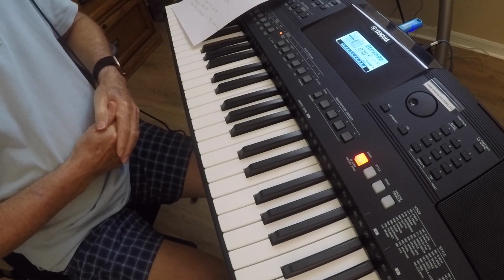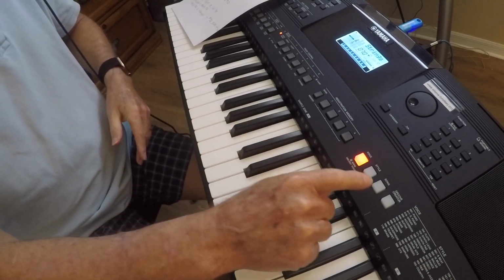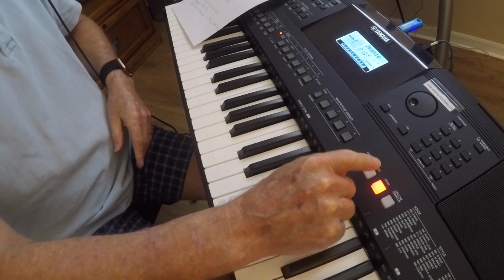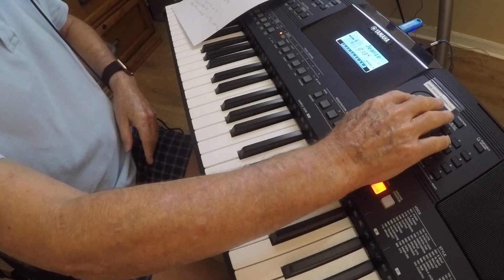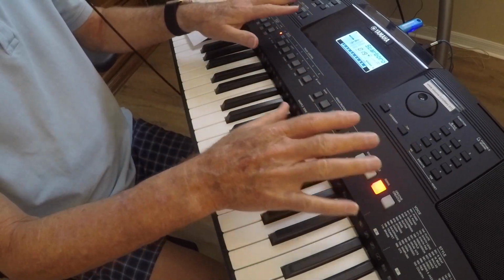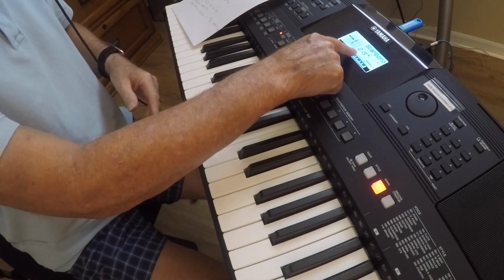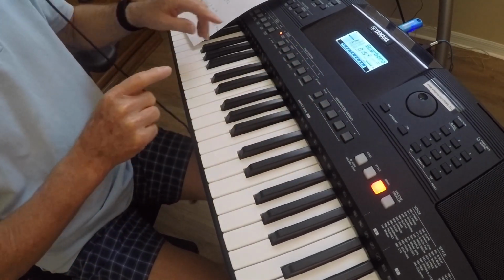All right. Let's go to the next song, Scarborough Fair. So I'm pressing song, and according to my list, it's song 19. This is all built in. These songs come with the keyboard. So it says 019 Scarborough. Let's listen to it.